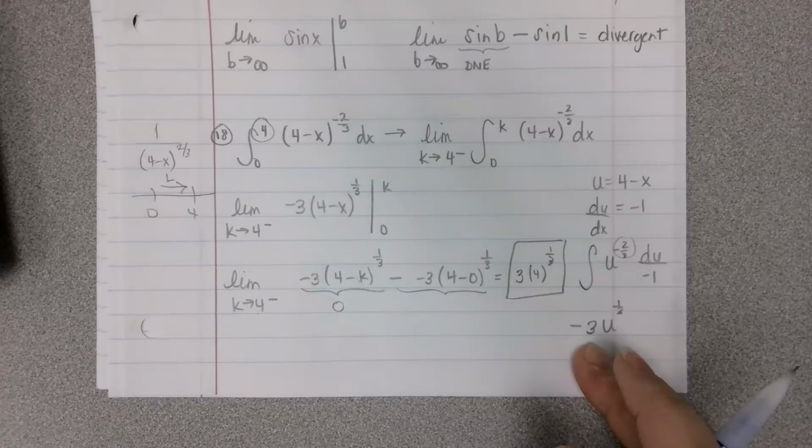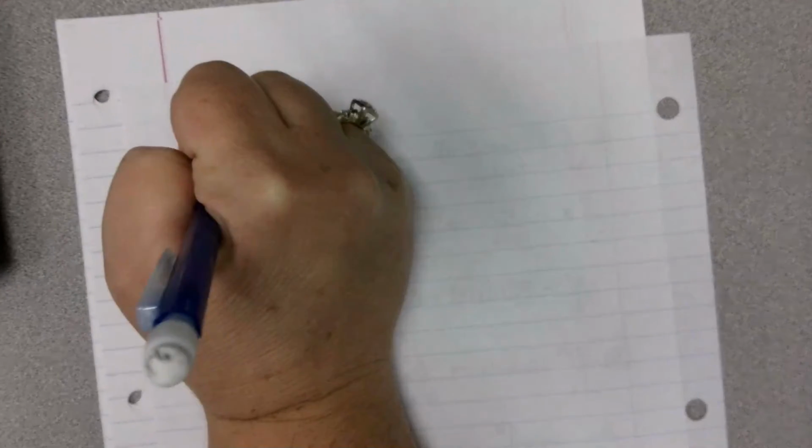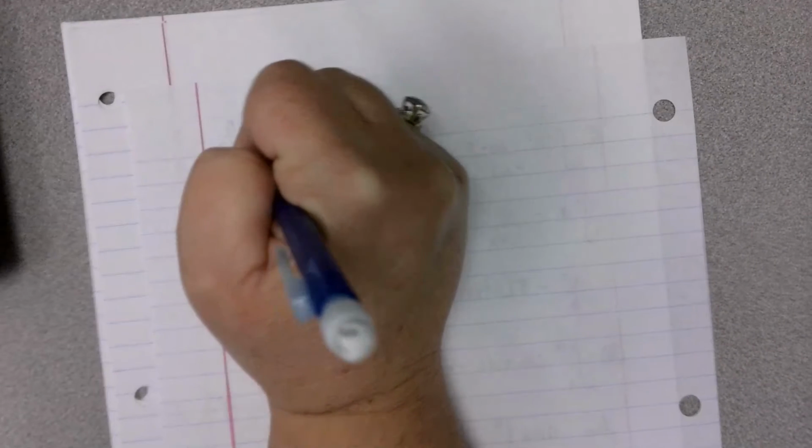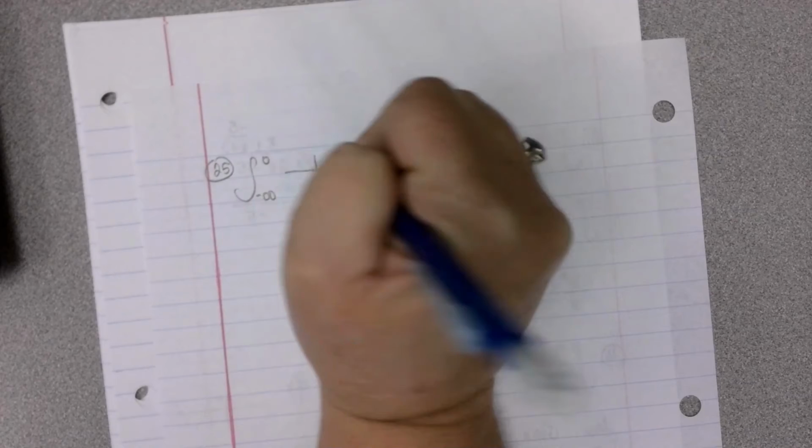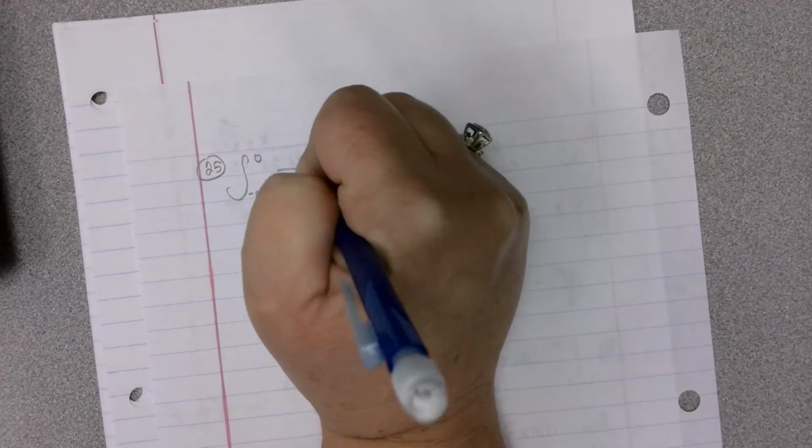Now, looking through all these, they're great problems, and it's not that I don't want to go over them or I don't think they're important. It's just that today in class we spent about an hour doing a lot of these, so I didn't want to waste your time by doing them again. So I just picked a few.